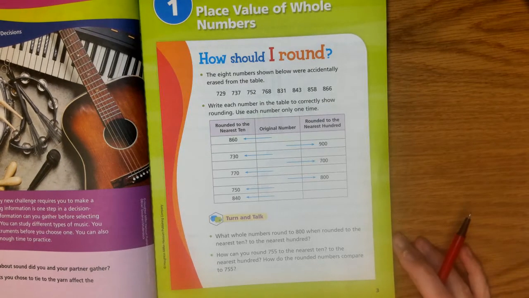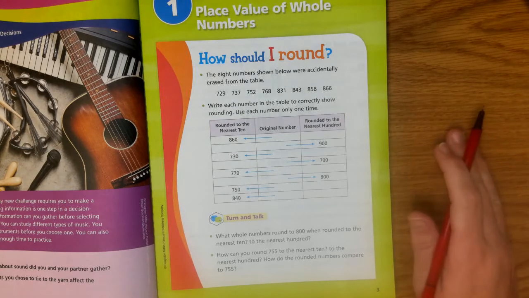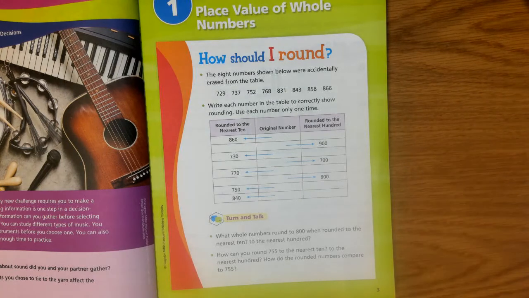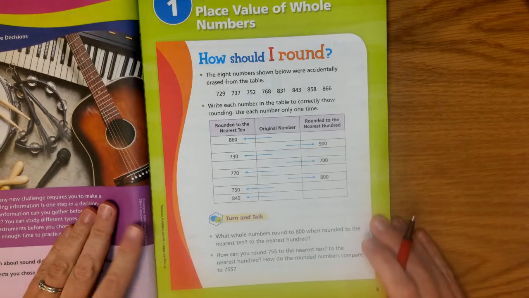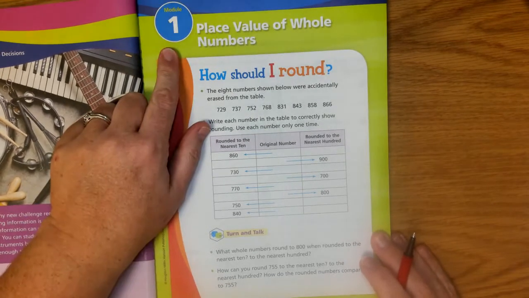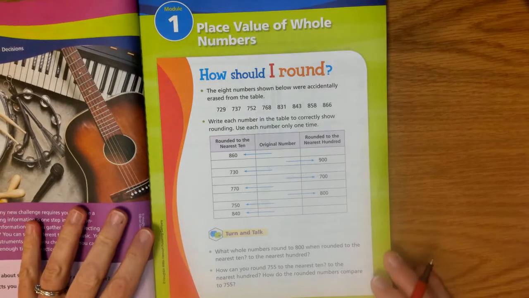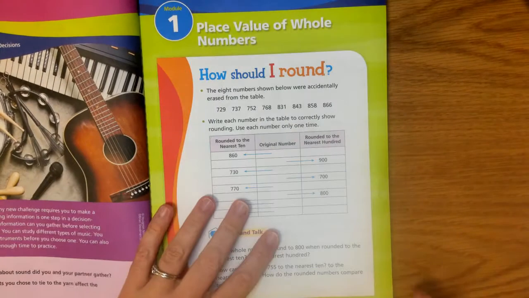Hello, fourth graders. We are going to begin our work in our Into Math workbook pages together today with this first lesson. We're going to start right with Module 1, and it's the place value of whole numbers. And before I jump into this workbook page, today we're just going to do pages 3 and 4.